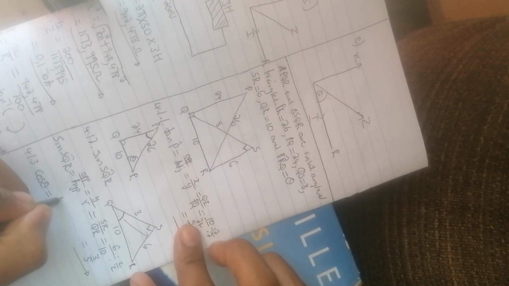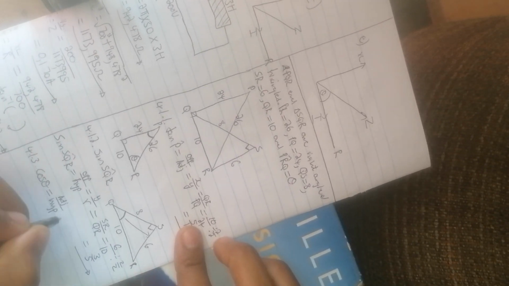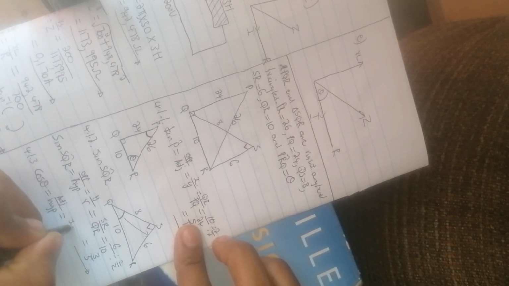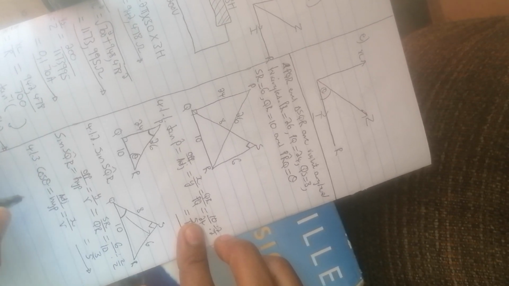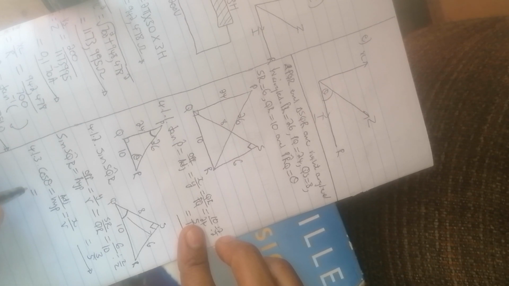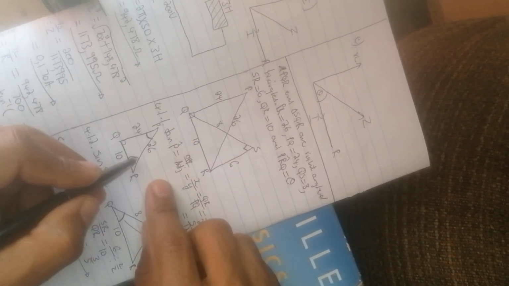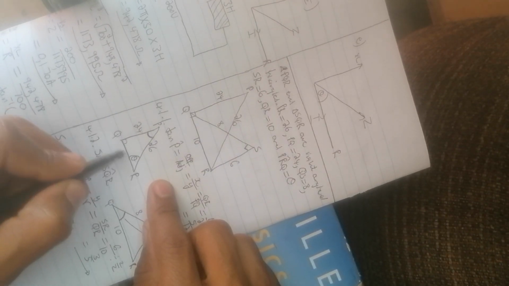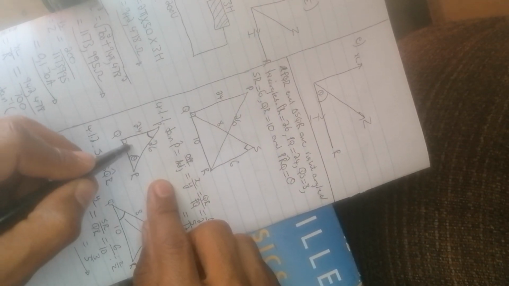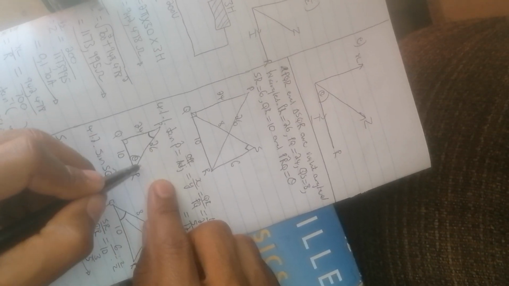This is adjacent over the hypotenuse. Adjacent would be the side that is closer to the angle. Remember, this would be the adjacent. This is the hypotenuse, the side opposite the 90 degree angle.